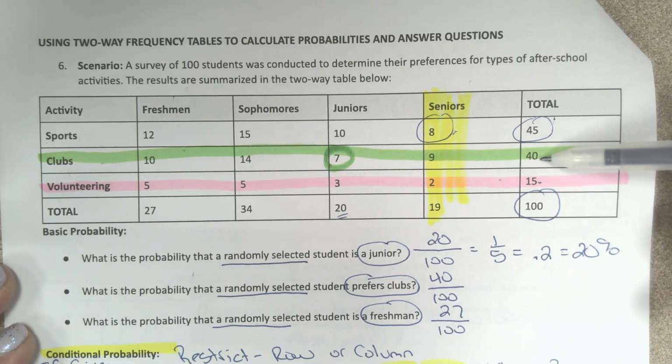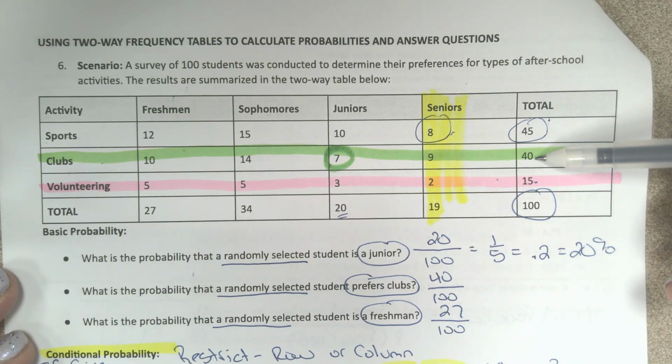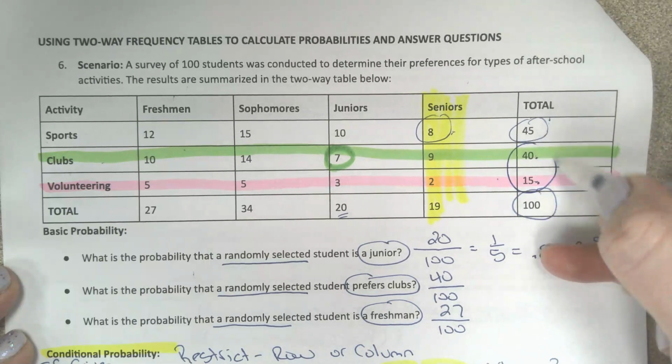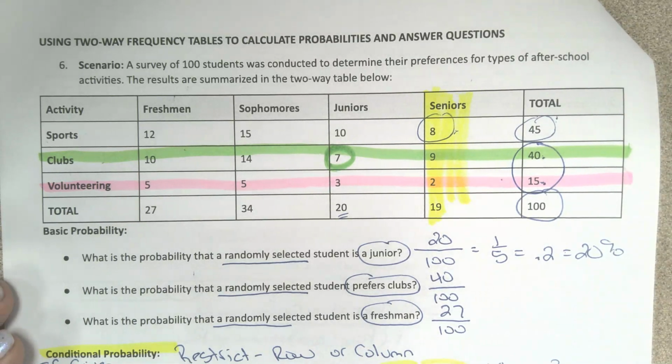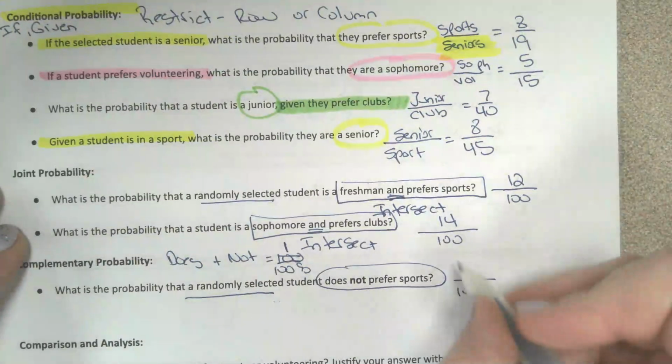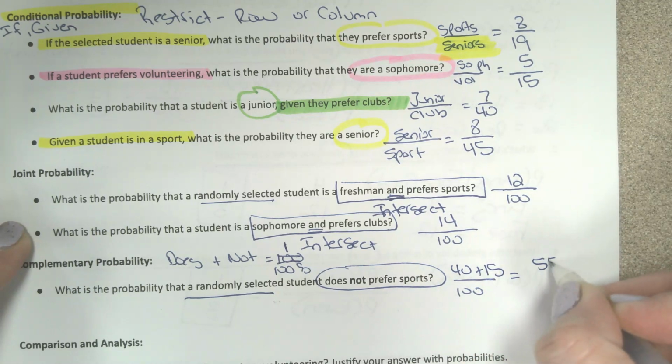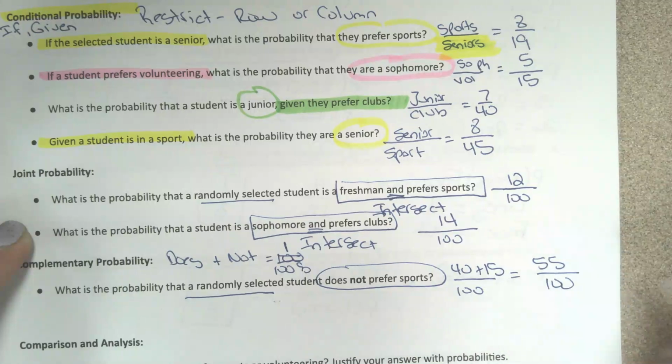Therefore, the people in the clubs don't like sports, and the volunteering people don't like sports. And so therefore, it is these 40 plus these 15. So we have 55 out of 100 that do not prefer sports.